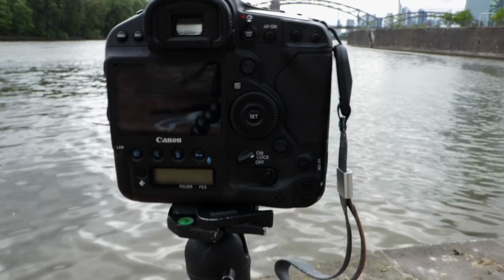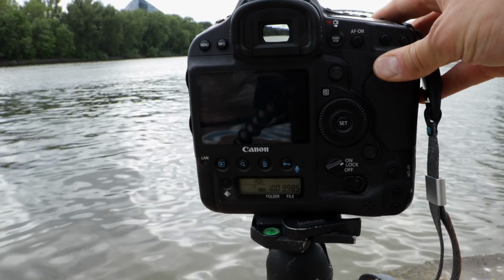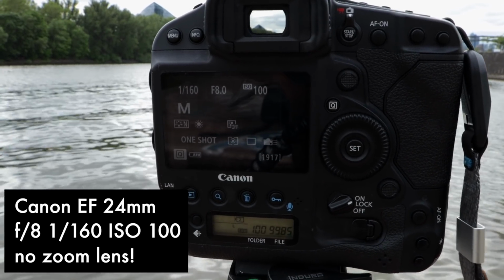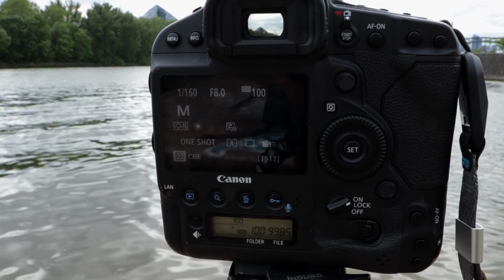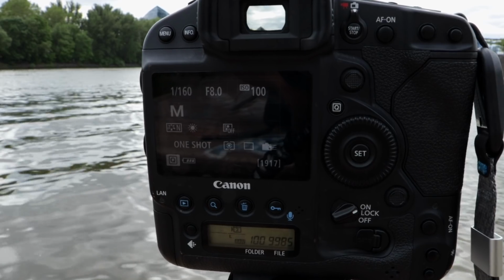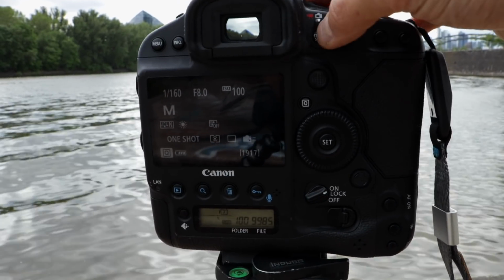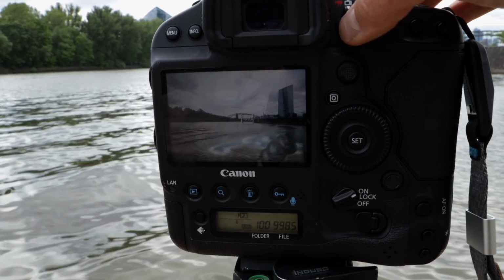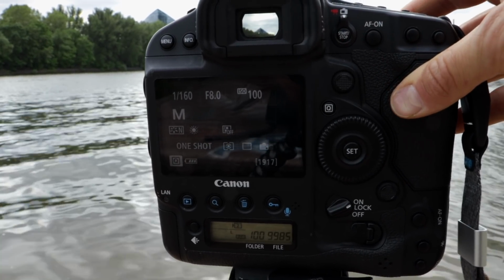And now I'm going to take a photo of the European Central Bank with the skyline in the background, and let's see how it looks. As you can see, here's my Canon EOS 1DX. These are my settings. I use an aperture of f8, ISO 100 because we have enough ambient light available, and a shutter speed of 1/160 of a second. If I go into live view, it looks like this on a full frame camera. And let's take a photo now.